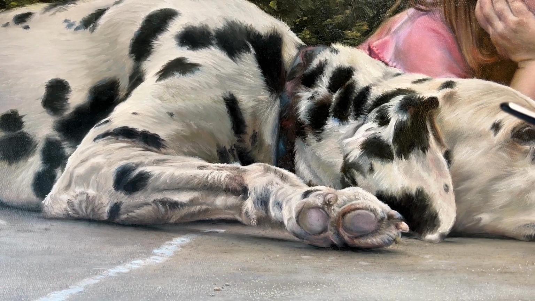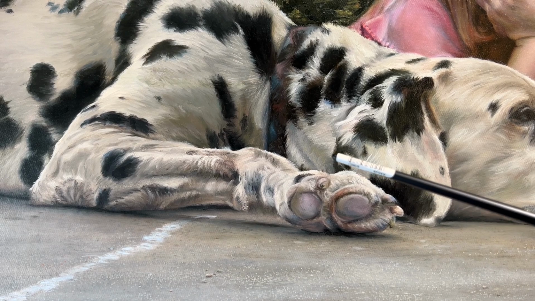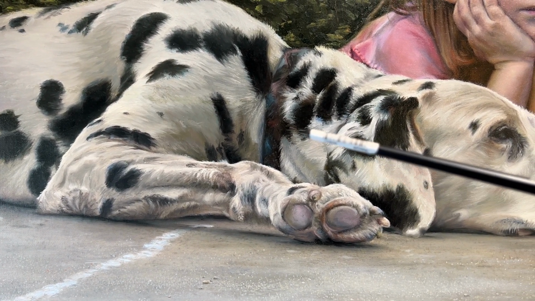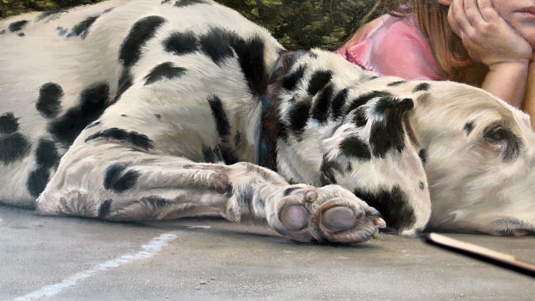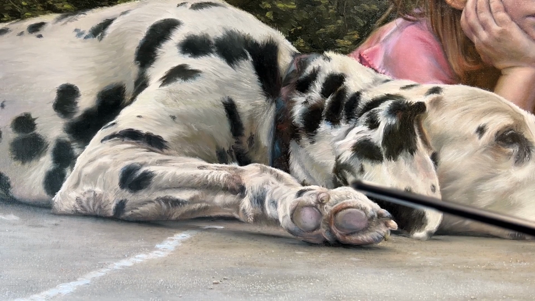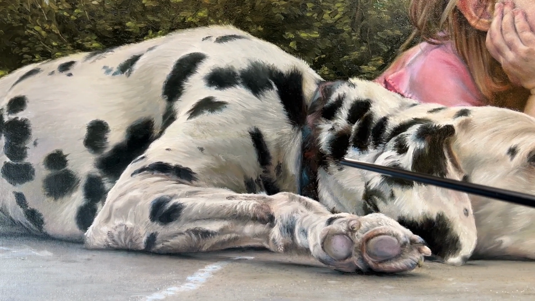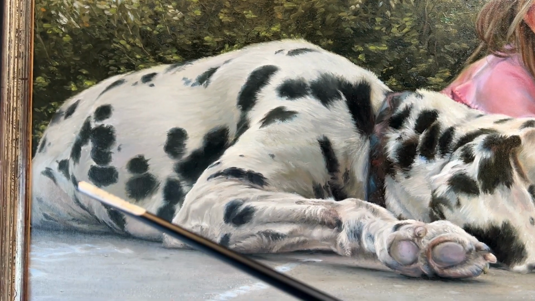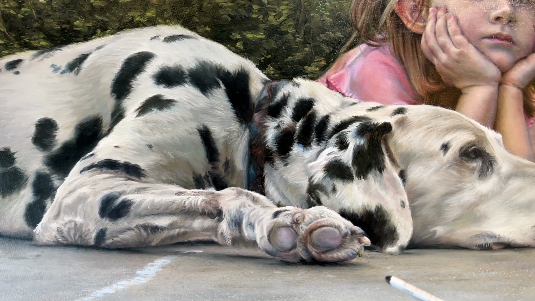Now that's a pretty short field of distance between that leg and that neck. But handled correctly with the right lighting and shadows, we're going to get this illusion that there's space in there. So we're having atmosphere, air inside that space. And then things get softened down here and the dog's body seems to be going further away from us.